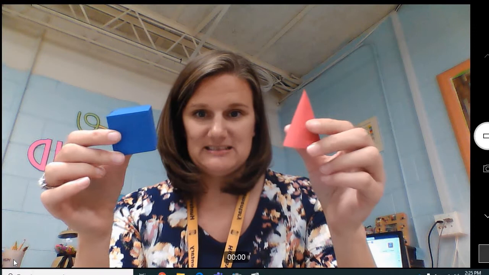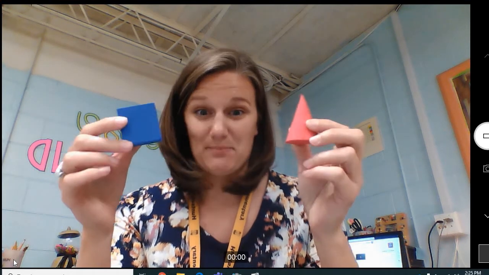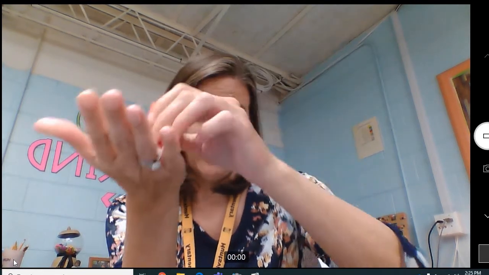Alright, both of these things have faces. What was a face? Good, a flat part. So yep, they both have flat parts. Well, a cube has a lot of faces, but a cone just had the one. Good, so any part that's flat would be a face. Very good.